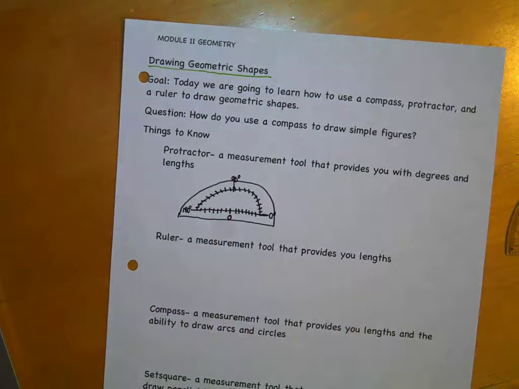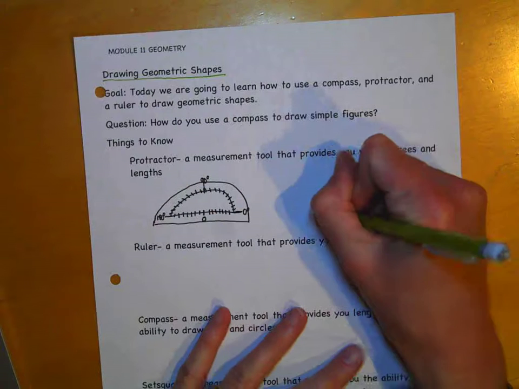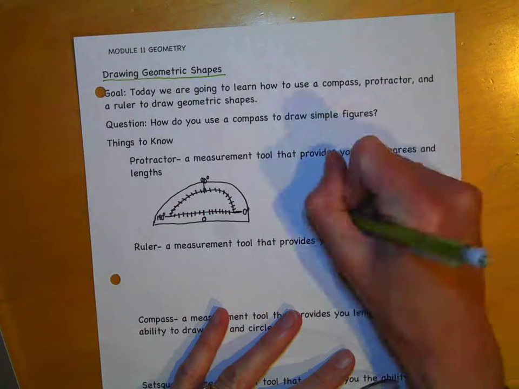The way that you use a protractor is you set that 0 spot on the starting point of a line segment. When it tells you that it wants you to draw an angle that has 23 degrees on it, you would take that protractor. Let's say this is the spot that I want to start on.